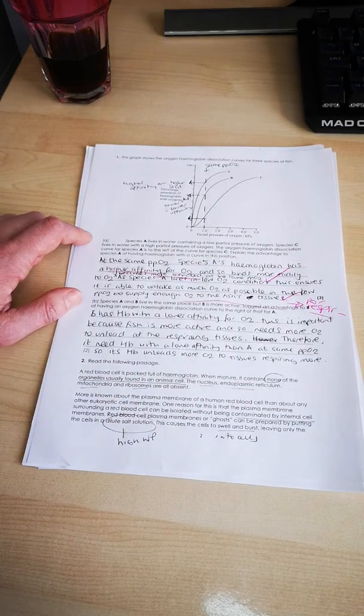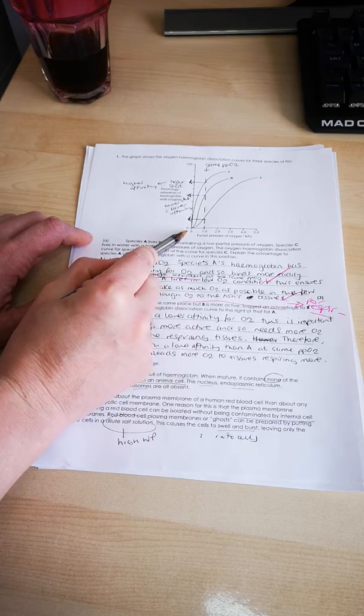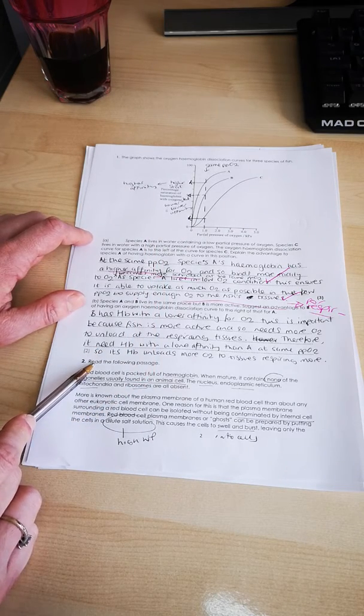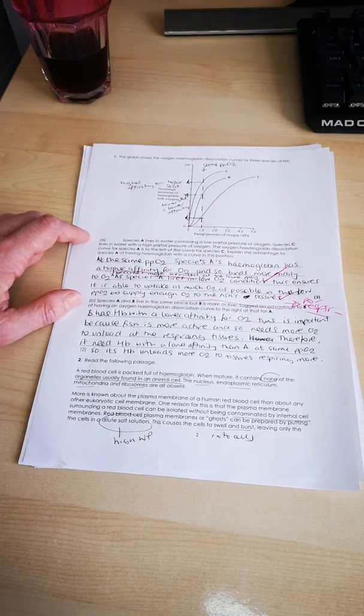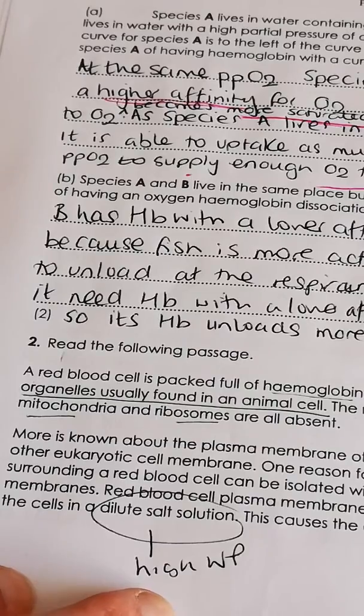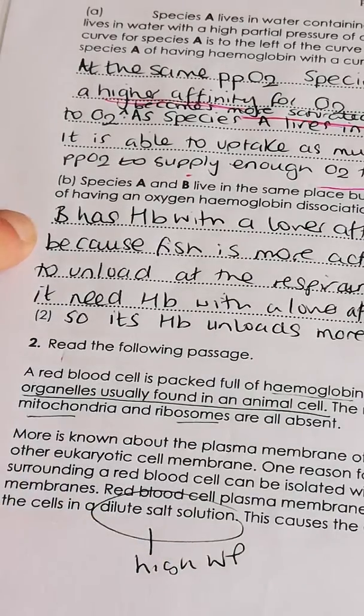So you do have to answer in full in these. You can't just write in bullet points. You have to explain in full and try to use the information from the graph. Okay, so question part B.